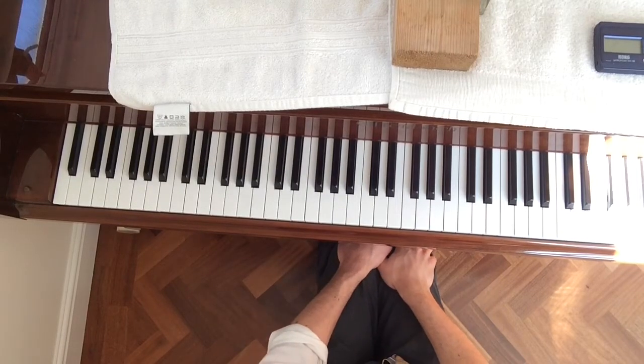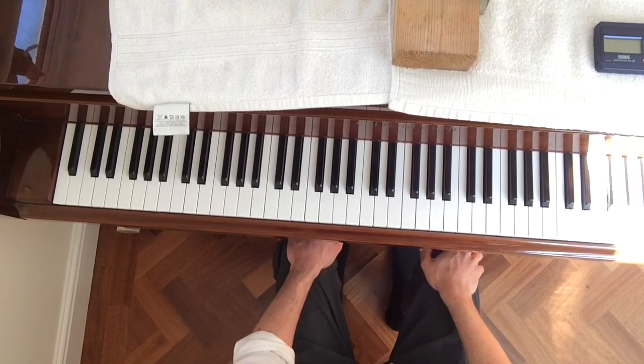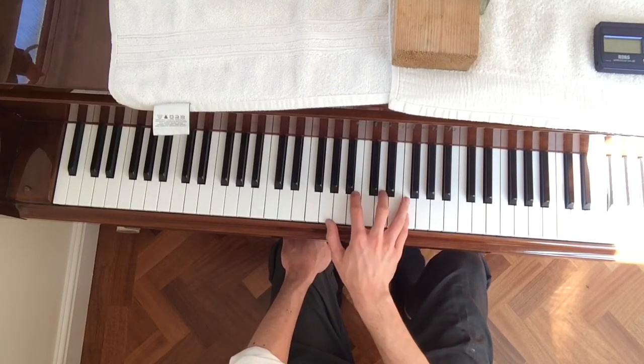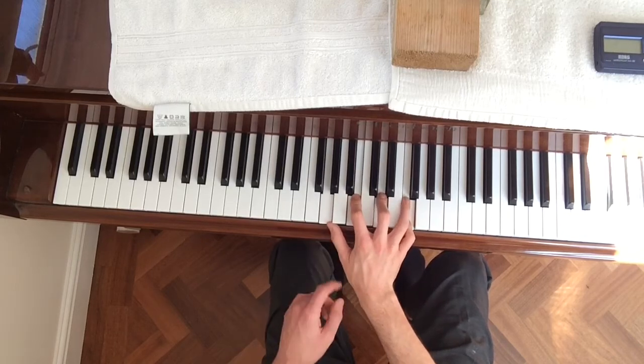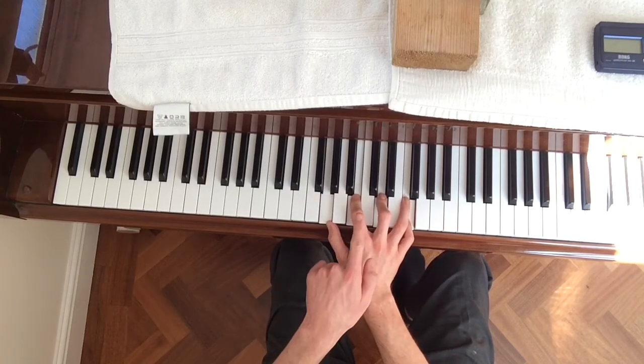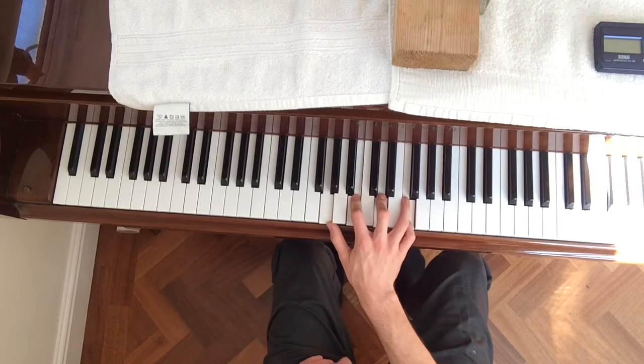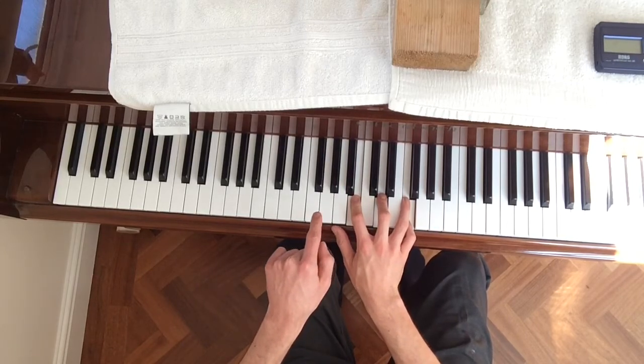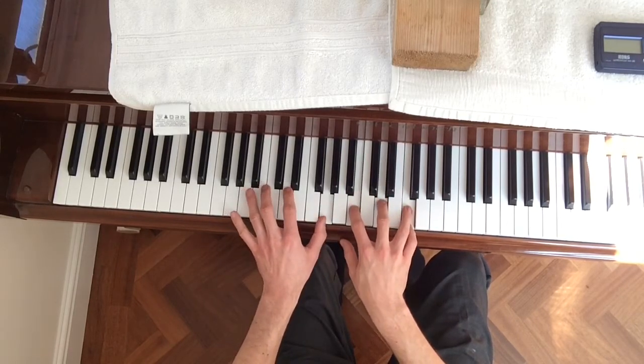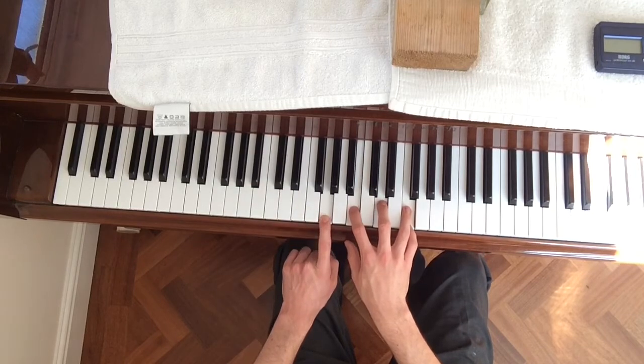Now that we have got used to the first inversion of the dominant seventh, let's look at the second inversion. So the dominant seventh here has G, B, D and F.